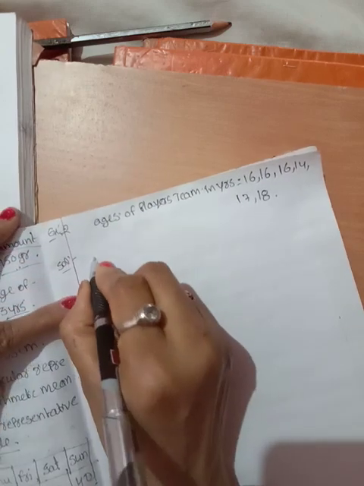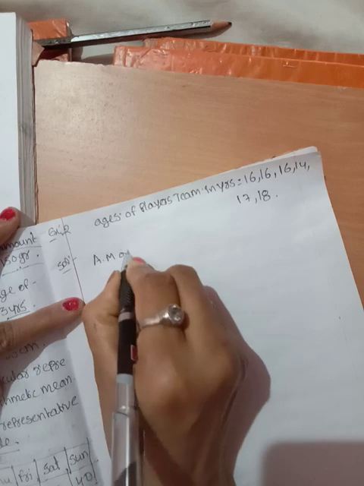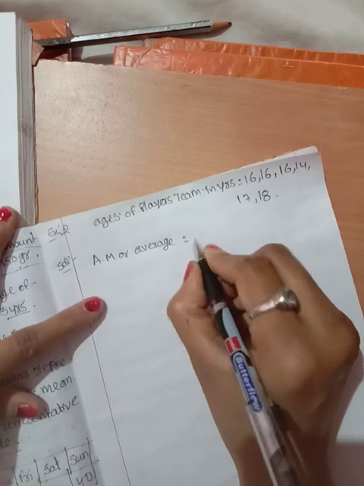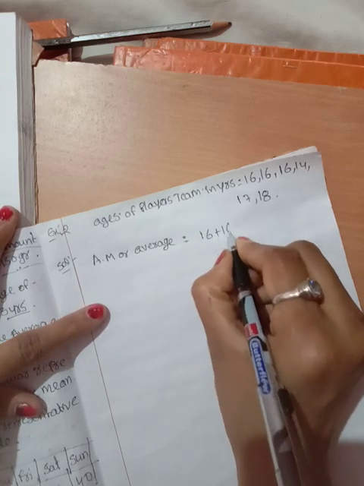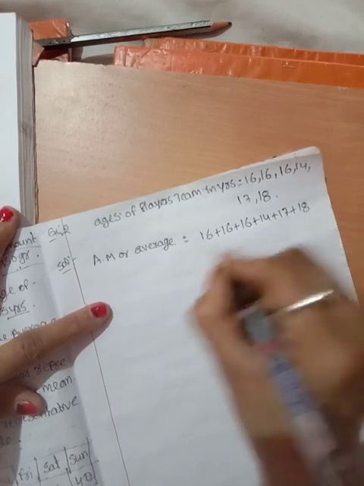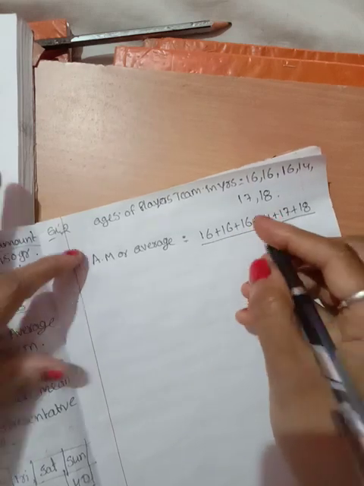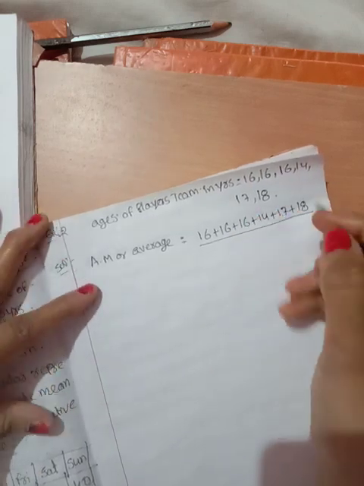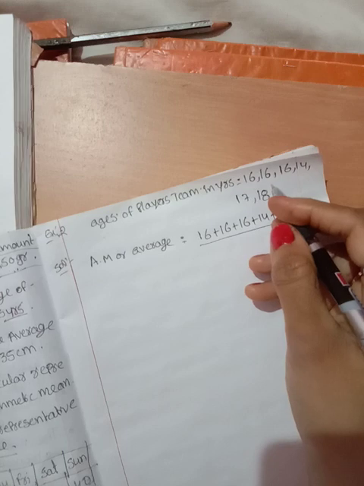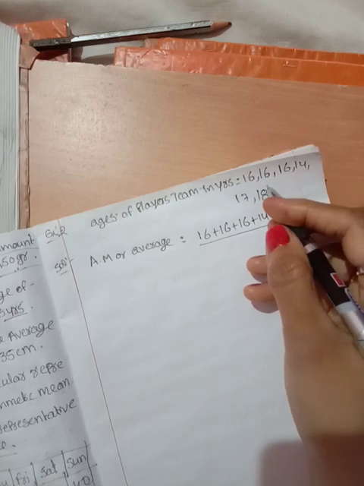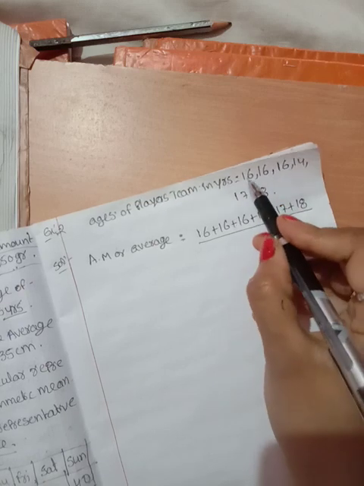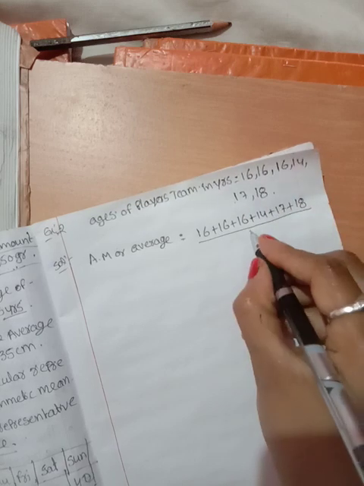What is it? Arithmetic mean or average. So it is 16 plus 16 plus 16, plus 14 plus 17 plus 18, divided by the number of players' ages, the number of years. How many years are there? 1, 2, 3, 4, 5, 6. Only 6 years.